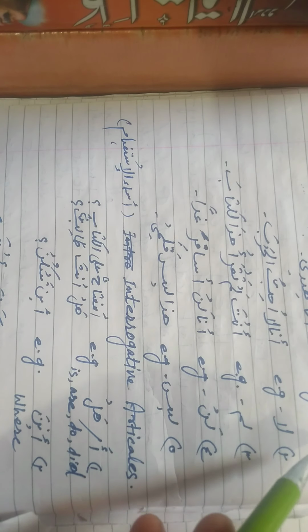So these particles ما, لا, لم, لن, ليس are called حروف النفي, particles of negation, and these sentences will be called negative sentences.